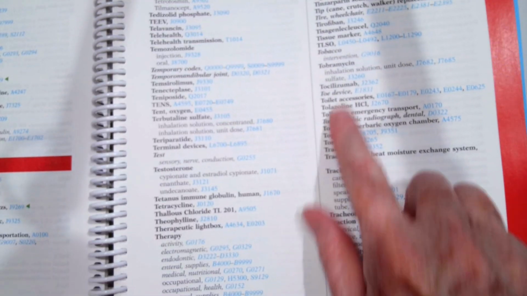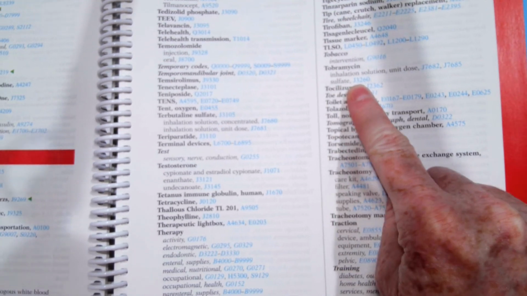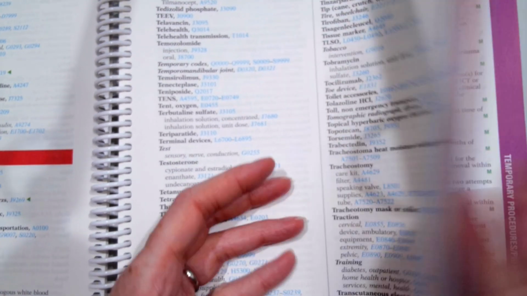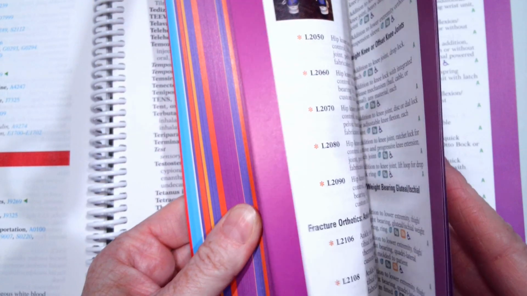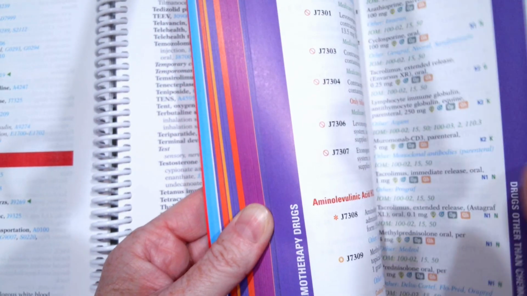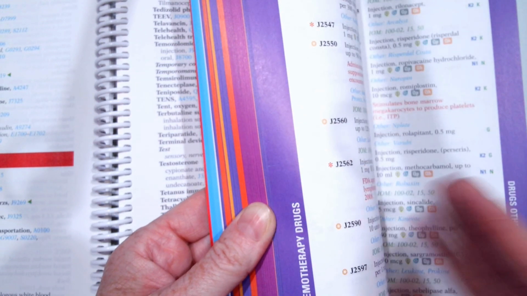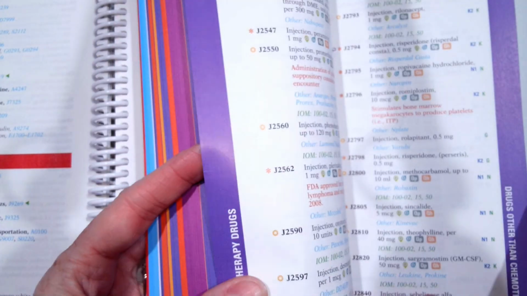So tobramycin, you can see right here in the tabular, it gives us the same code, J3260. So now let's just flip to that code and make sure that that's the one we want. So it was 3260. So it tells us injection of tobramycin sulfate up to 80 milligrams. So that's the code we want, and that's the one we would assign. So you can see it's pretty straightforward. Again, you look it up in the index and you verify in the tabular.